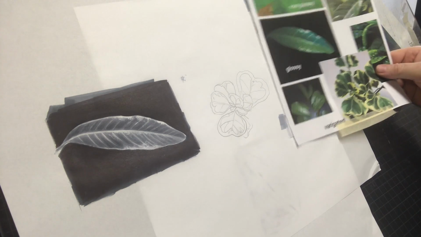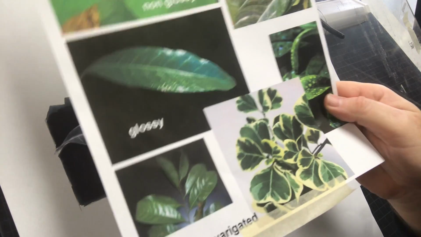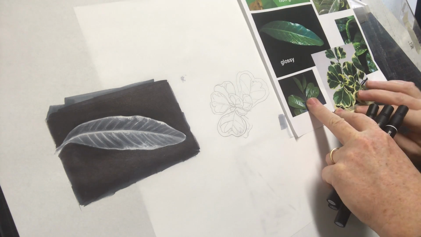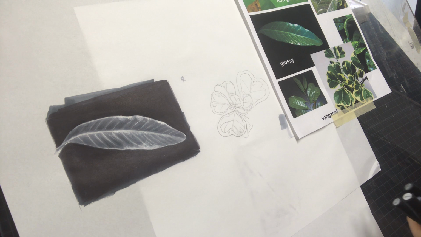Okay, video number 2, I'm going to take on this variegated leaf that you see here. We have basically 3 tones here. 2 greens, a dark green, a mid green, and then that kind of creamy yellow. I'm not going to use the yellow, although I could easily do so.